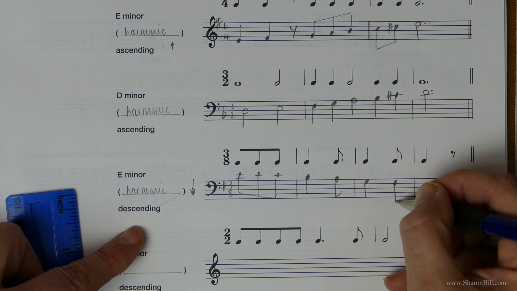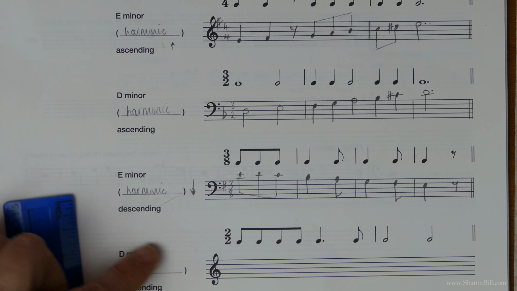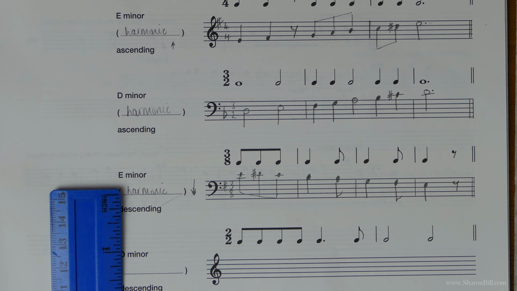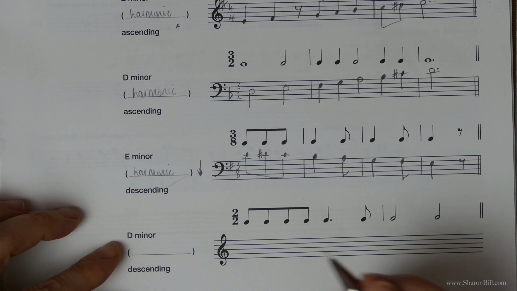Making sure we get the timing correct. There we go, that's it. And the only other thing is to raise the 7th. It's quite easy peasy really, you've just got to take it a step at a time. Let's have a go at this last one.